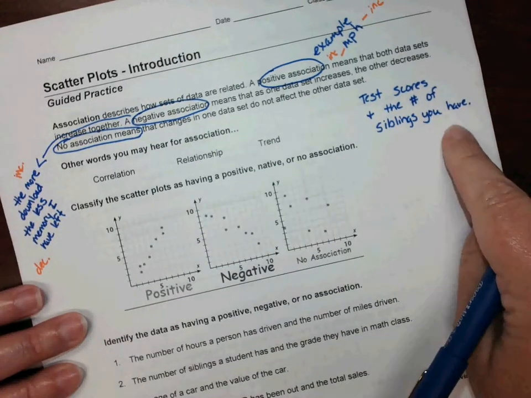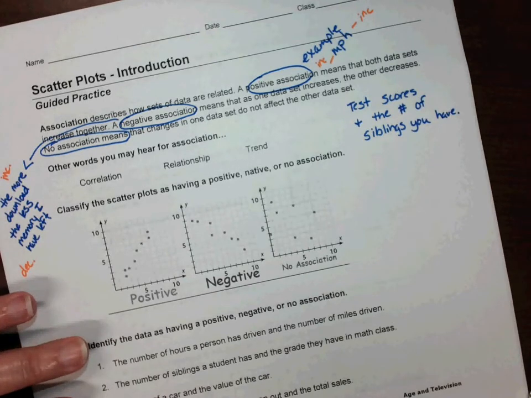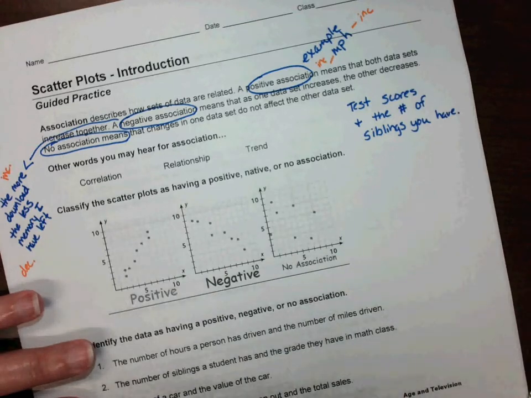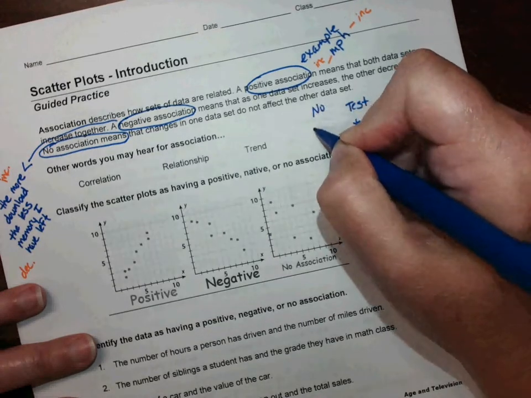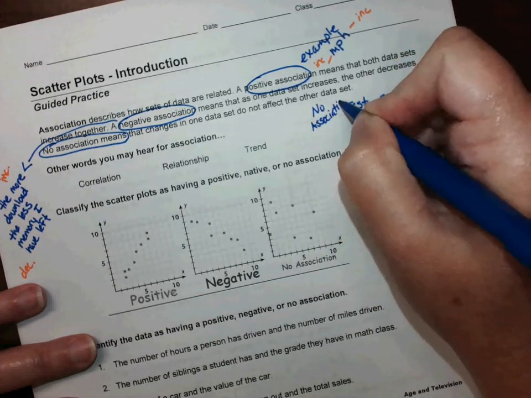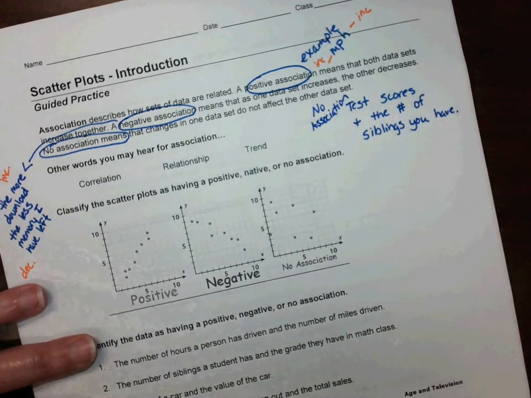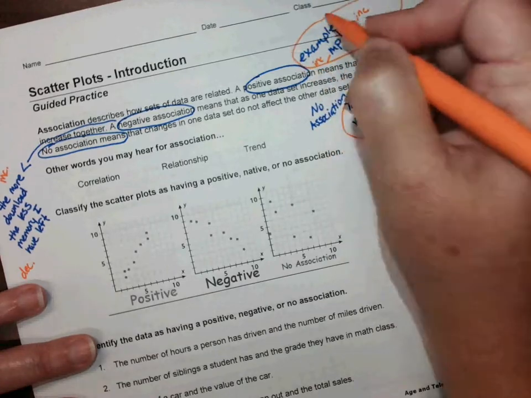There's no correlation to this. Your test scores don't increase with the number of siblings that you have, nor do they decrease depending on how many siblings you have. So this would be no association. This would be your example. Okay, so these are examples of each.